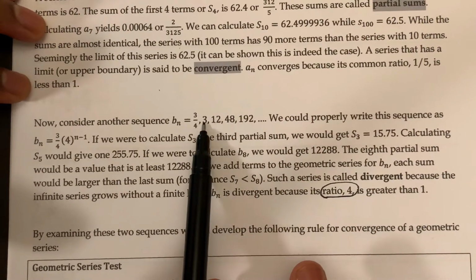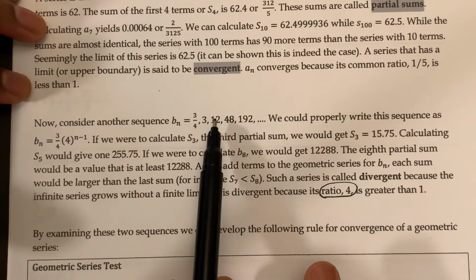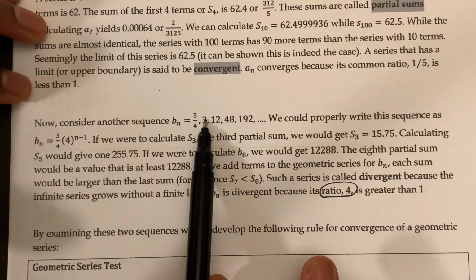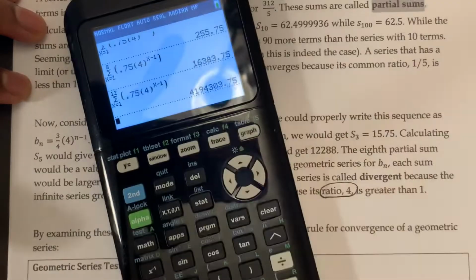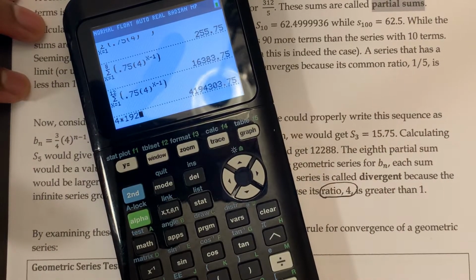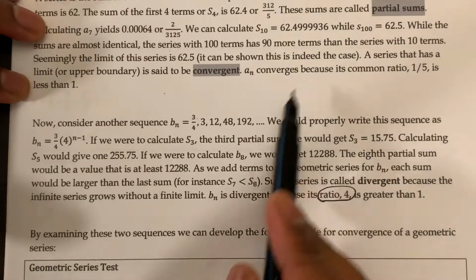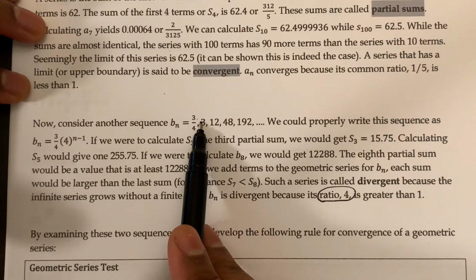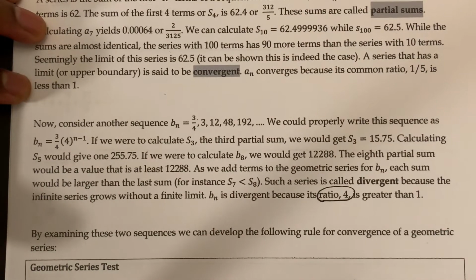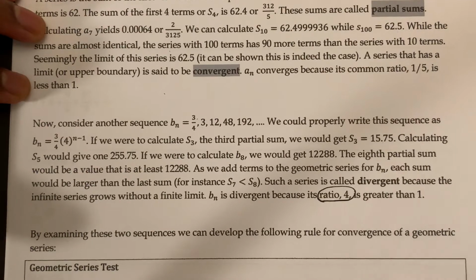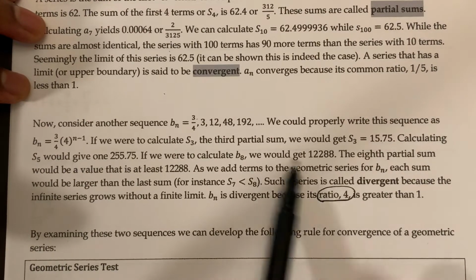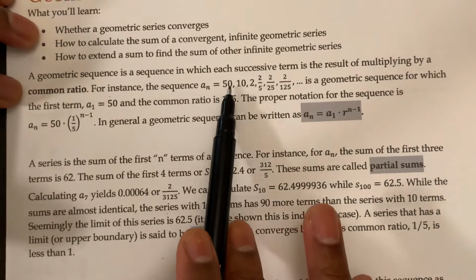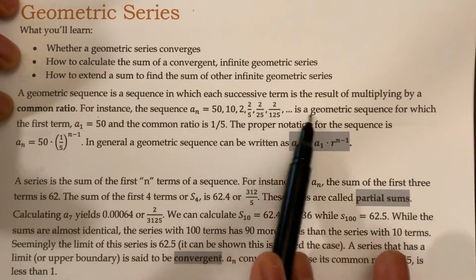Like 12 is more than 3 plus 3/4. 48 is more than 12 plus 3 plus 3/4. 192 is more than 48 plus 12 plus 3 plus 3/4. And what's 4 times 192? 4 times 192 is 768. So that 768 is more than all of the terms that come before it in the series. That's why this series is going to be divergent, because every term is at least 4 times greater than everything before it. And in the previous example, it works the other way, where 50 is more than the sum of all of the terms that come after it.